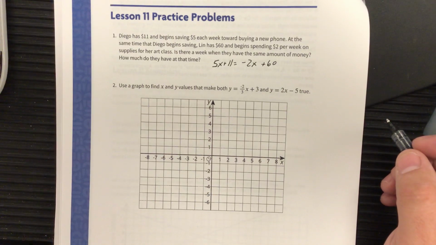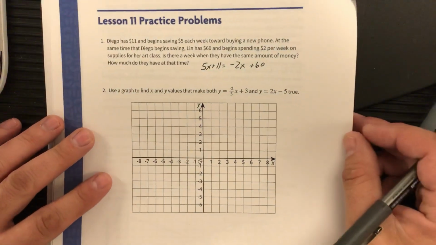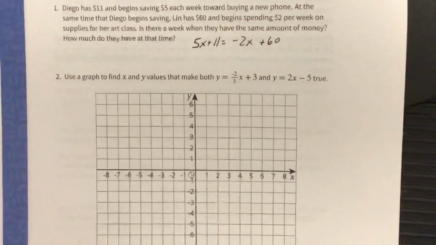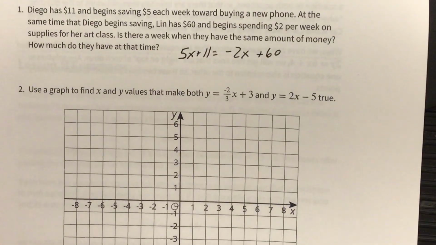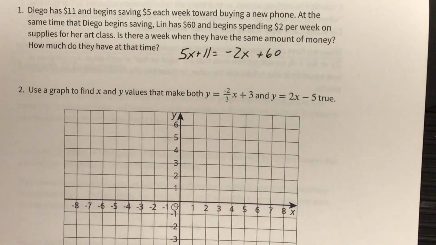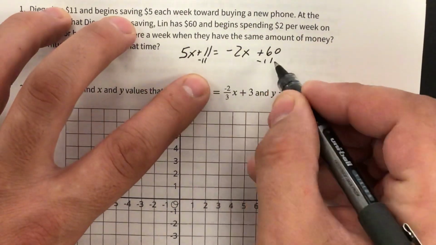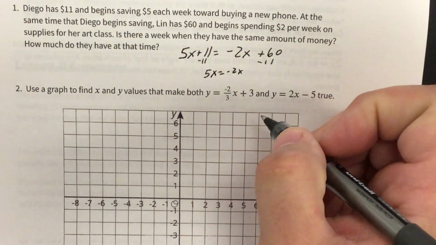So first step there, Brody, what would you do first? I didn't do it that way. I just kind of went trial and error. Okay, but now with that equation in front of you, how would you like to solve it? A couple different options. You can get rid of the x's. Subtract 11, so you're going to deal with the 11 first, which is just fine. So I got 5x equals negative 2x and whatever 60 minus 11 is.